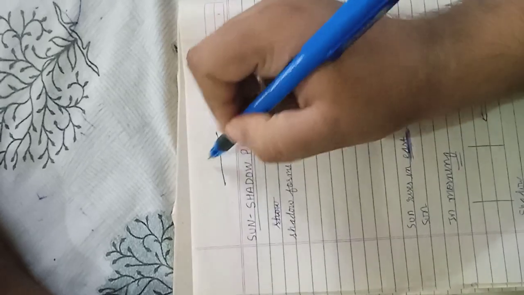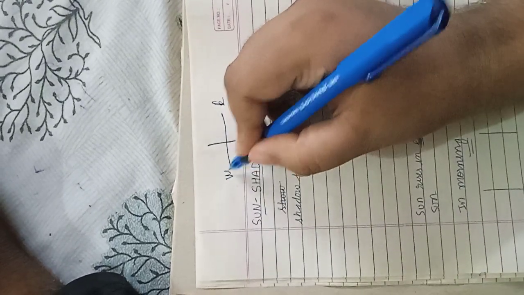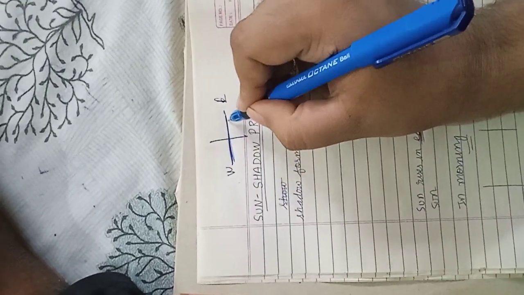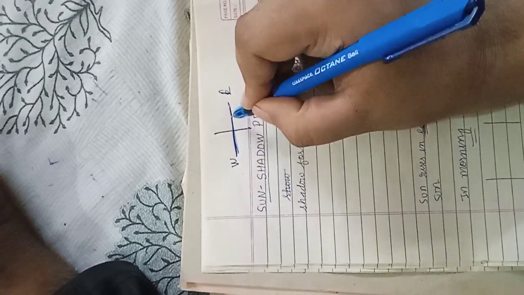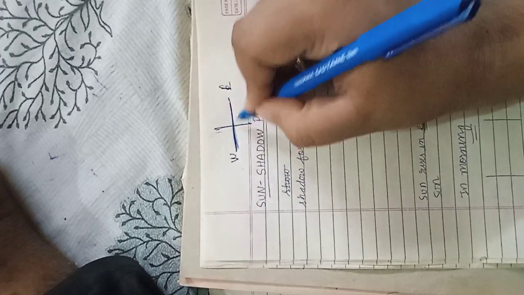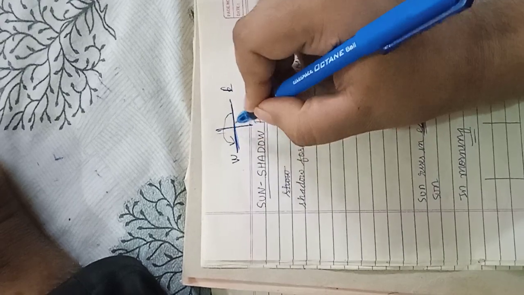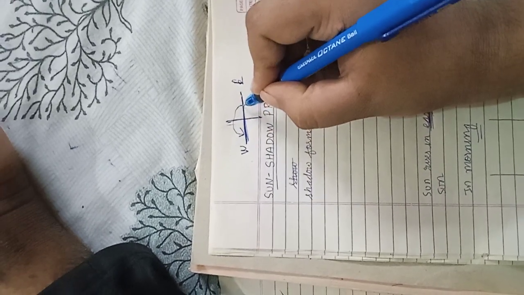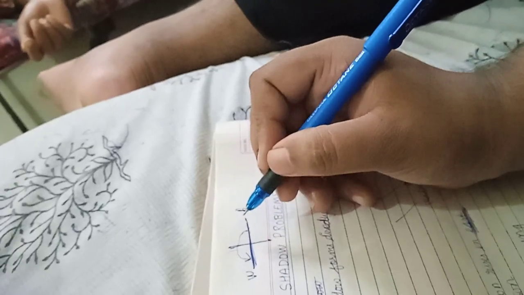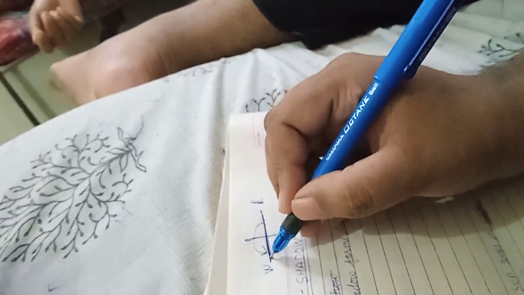Now this is the sun shadow problem. So the sun always goes from east to west along this line only. East to west. It does not go in this plane, means it does not go like this. Sun goes from here. See this 3D figure. From here it lifts and it goes along this line.